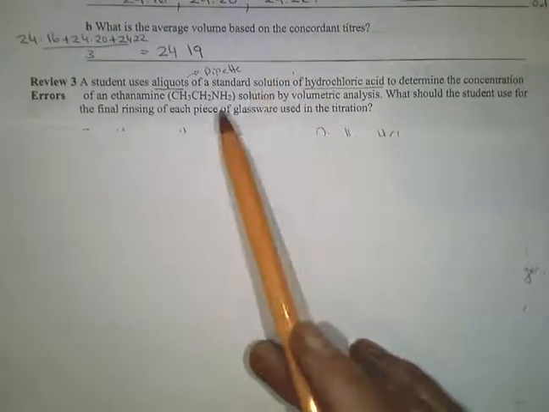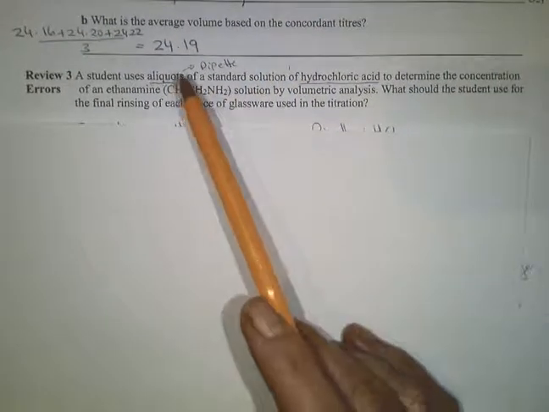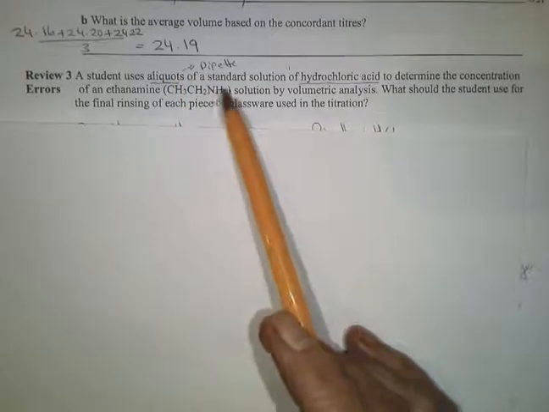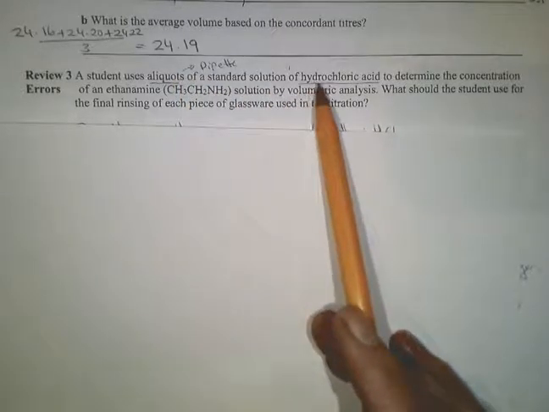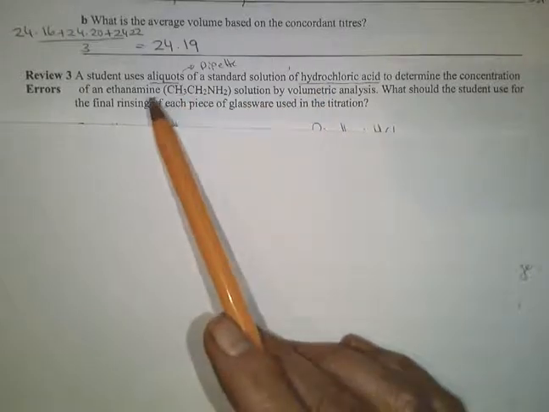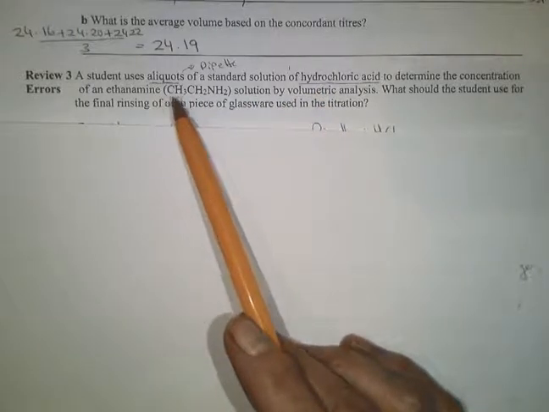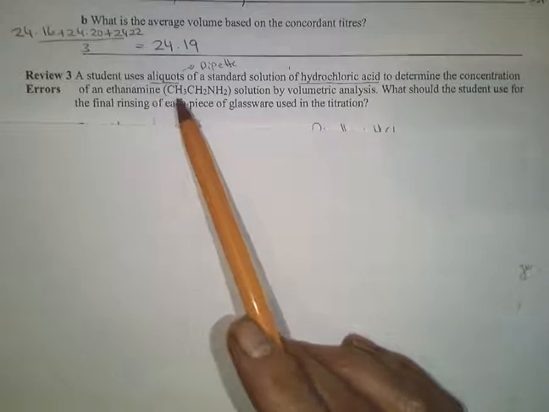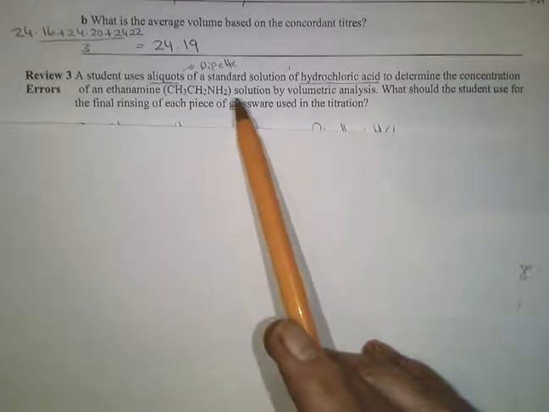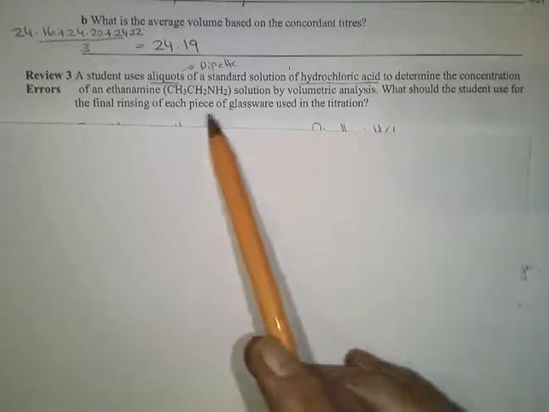Student uses aliquots from the pipette going into the conical flask of hydrochloric acid to determine the concentration of ethanamine. So this time, the thing that they're trying to find is in the burette. What should the student use for the final rinsing of each piece of glassware?